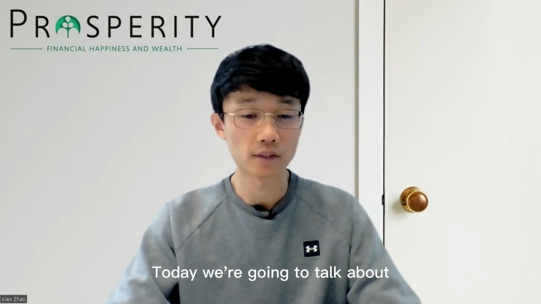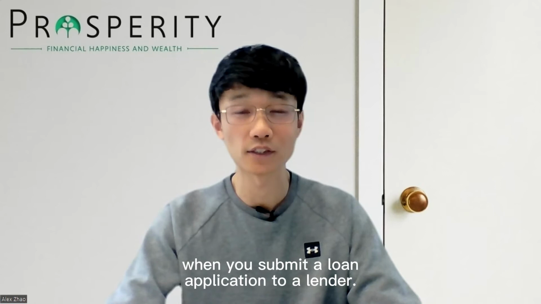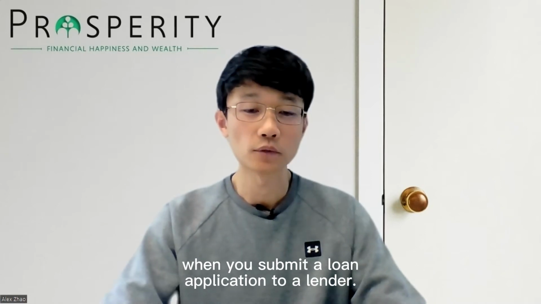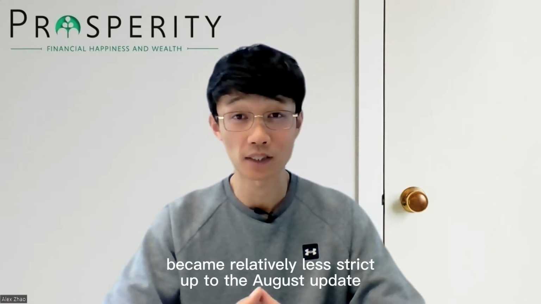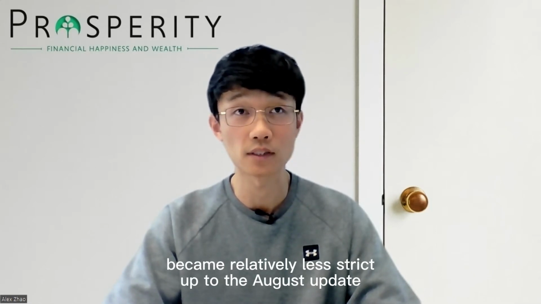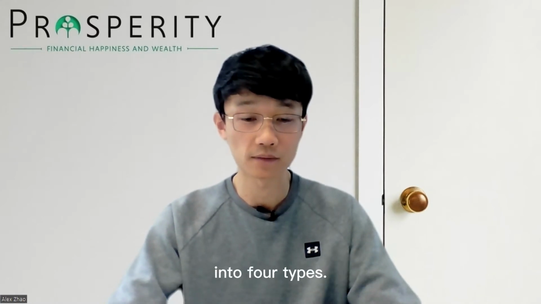Today, we're going to talk about how your living expenses are assessed when you submit a loan application to a lender. The way the lender assesses your living expenses became relatively less strict after the August update to the CCCFA regulation. Generally, your living expenses can be categorized into four types.